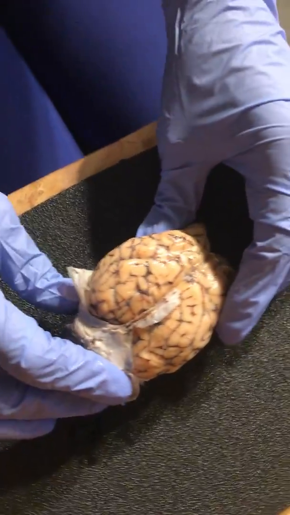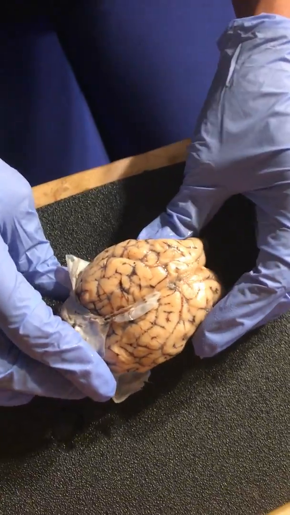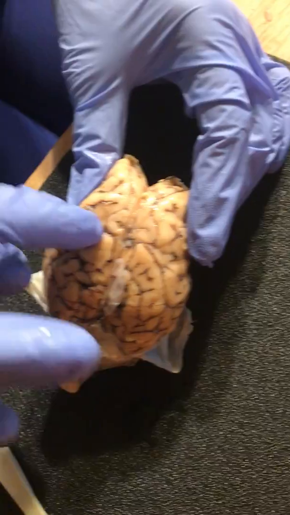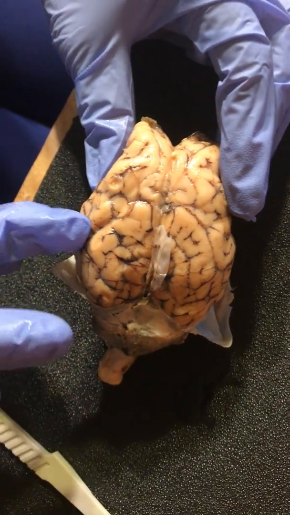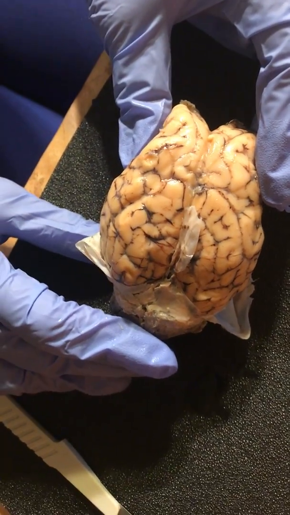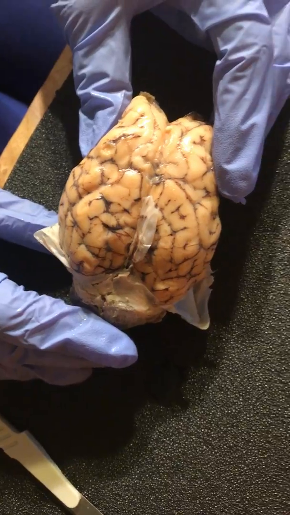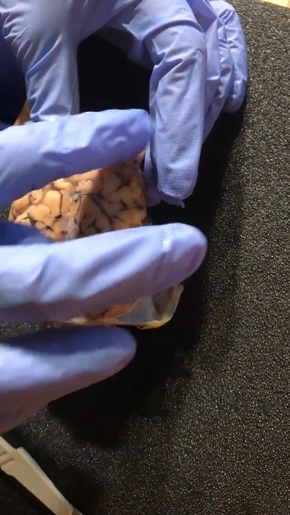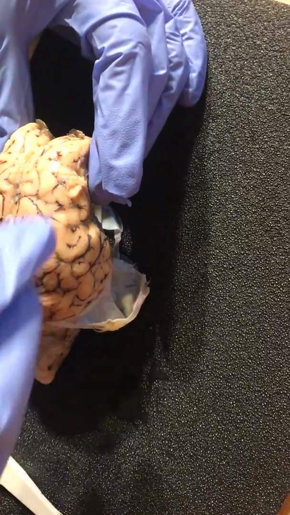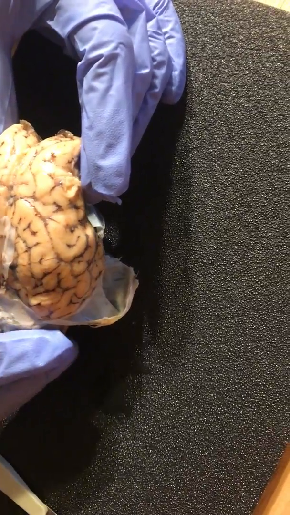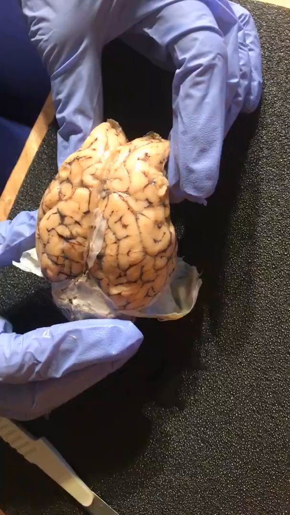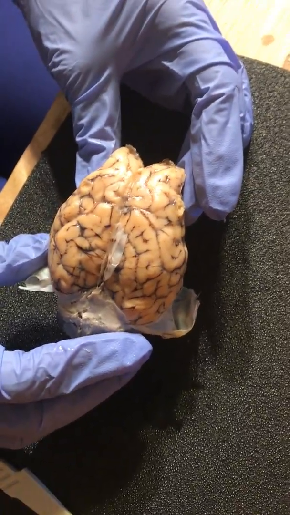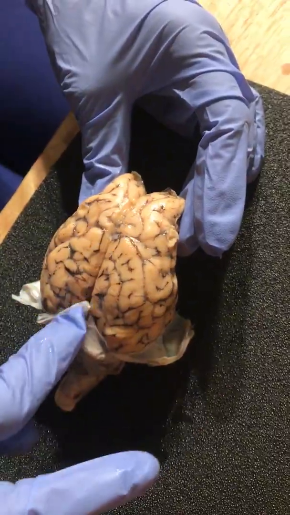And then the sulcus is the grooves in between. If you come a little closer, you can see the grooves in the cerebral cortex. And the gyri is the convolutions on the surface, so what sticks out above the grooves. The longitudinal fissure is the deep groove that separates the two hemispheres. That's here.